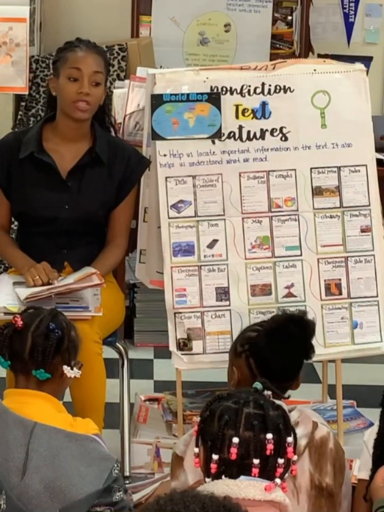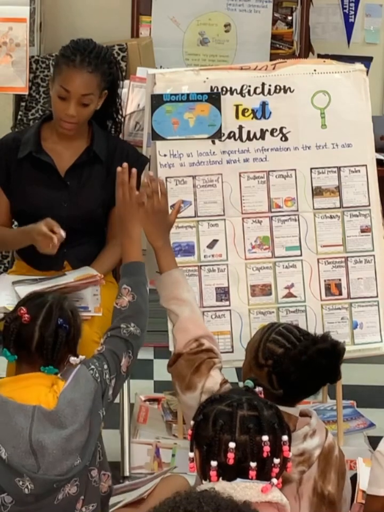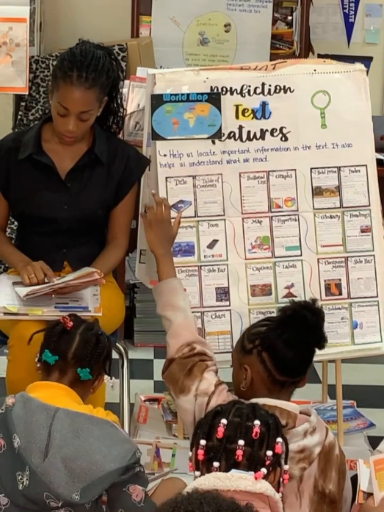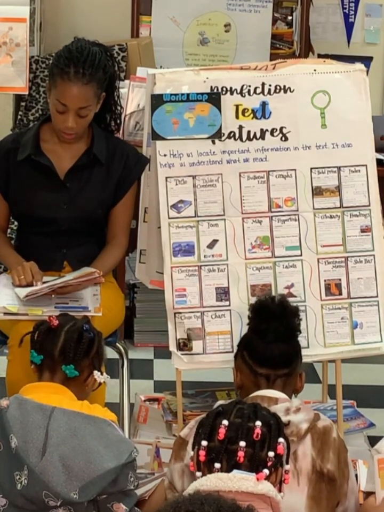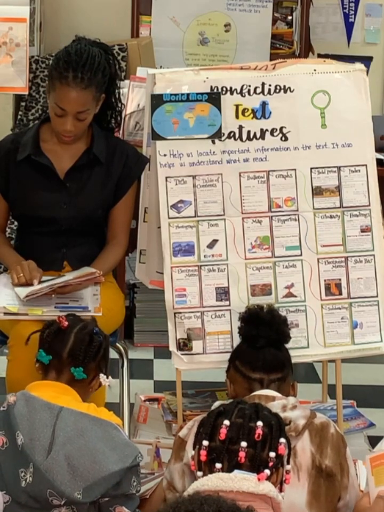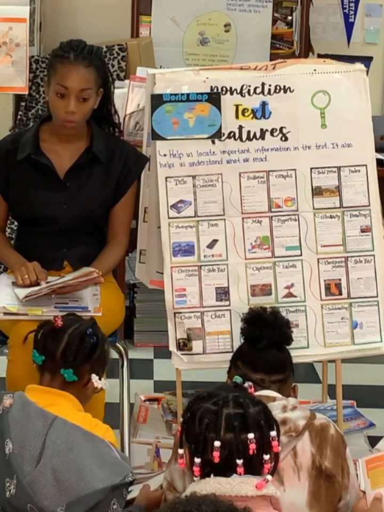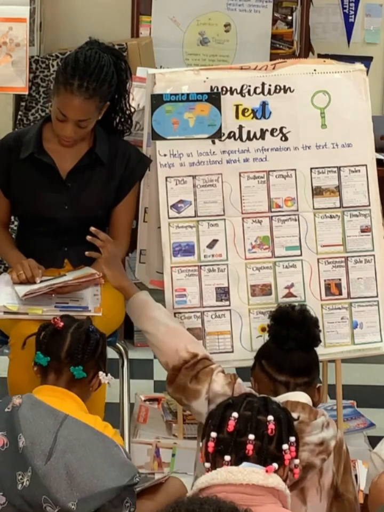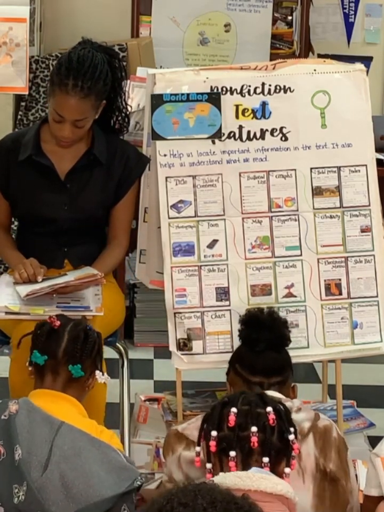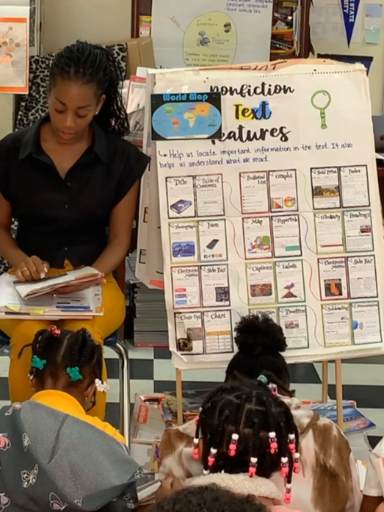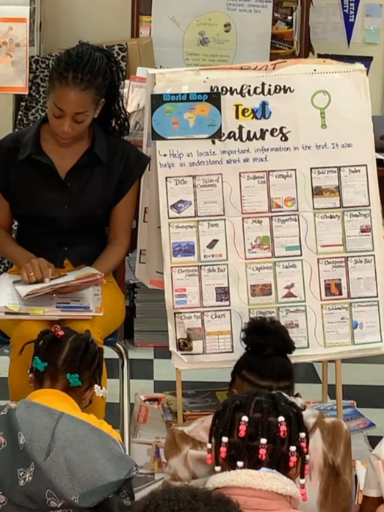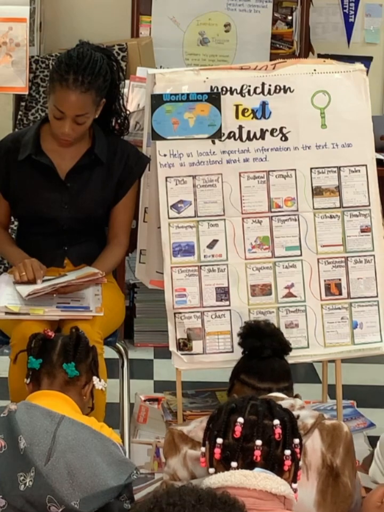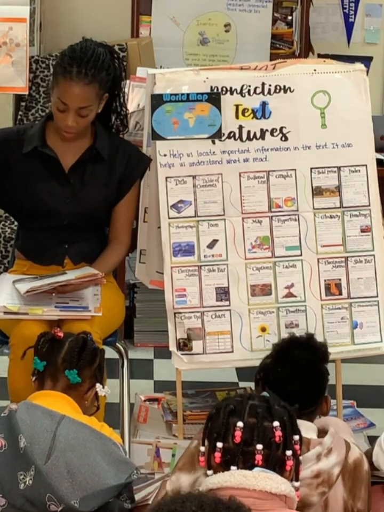What is the definition of weathering? Yes. When water breaks up Earth's surface, it is called weathering. Very good. What is the definition of erosion? Yes. When those bits of rock are washed away, it is called erosion. Very good. So weathering is being broken down, and erosion is being carried away.